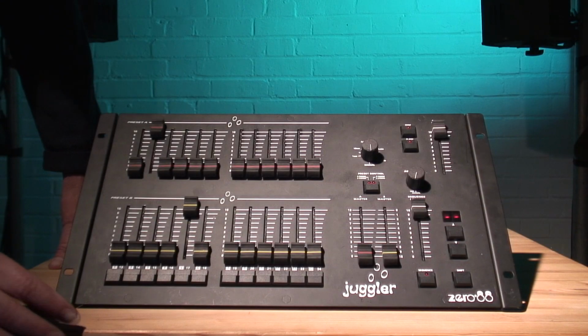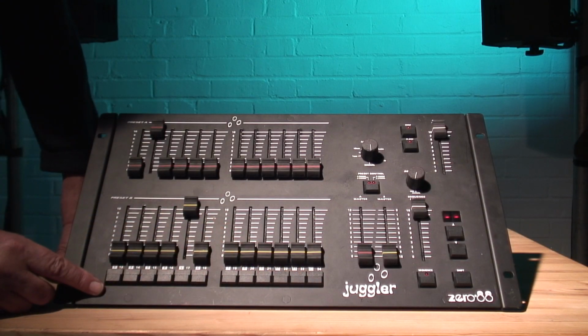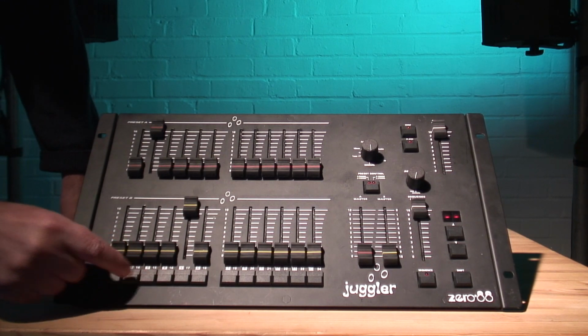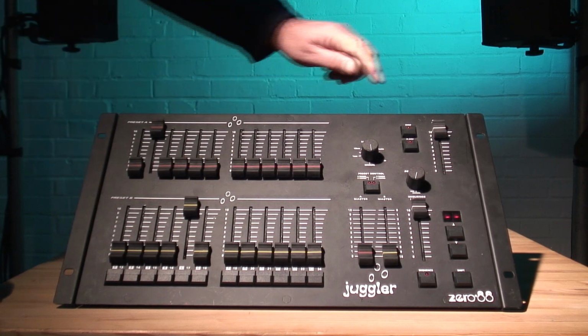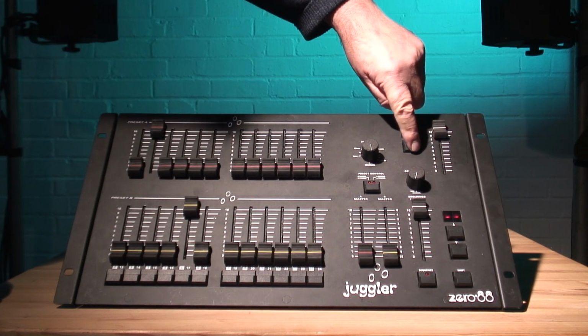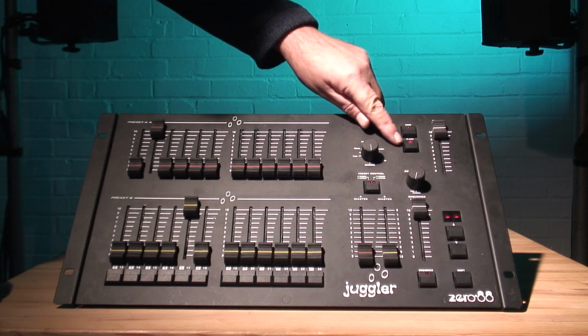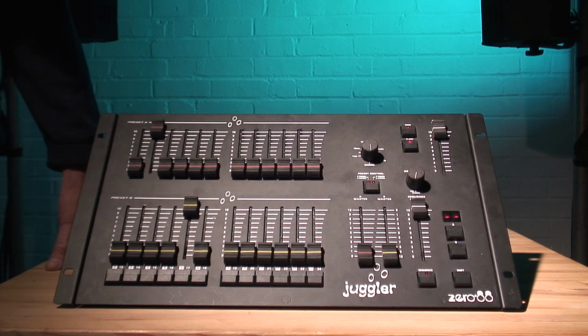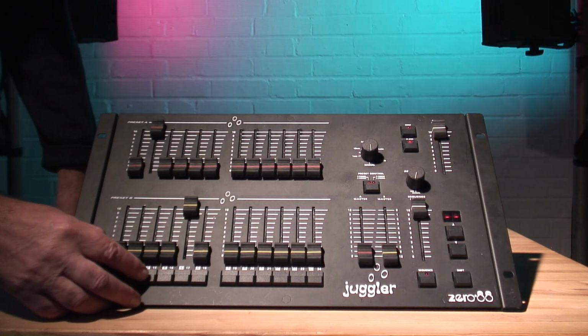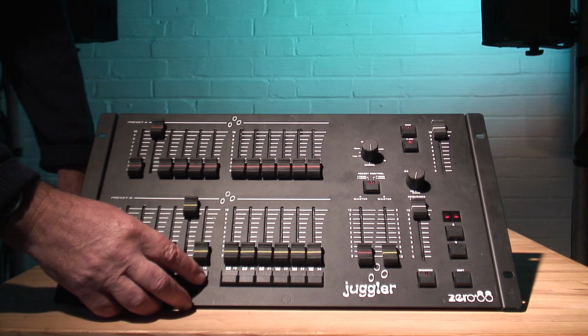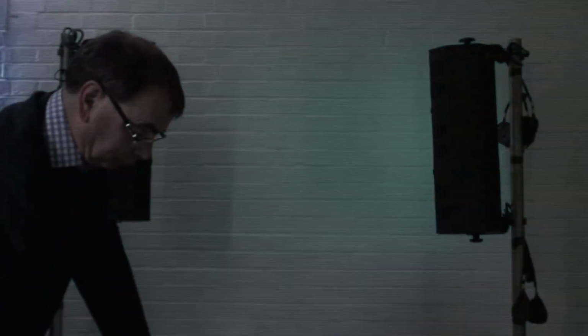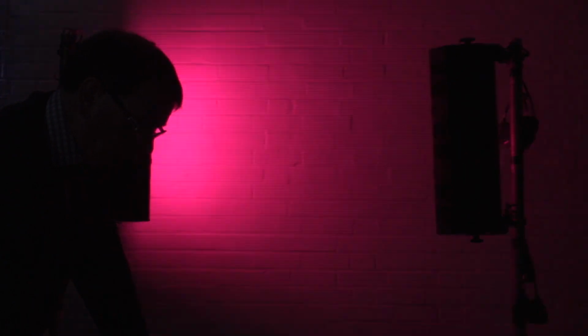Along the bottom of the desk you will see a row of flash buttons. Under normal circumstances these are disabled. You can press them and nothing will happen. But if you select the flash master at the top, and you'll see the little LED now comes on. As you press the button it brings the channel up to full. Very useful if you want to pretend you're doing rock and roll lighting, or you want that sudden dramatic lighting effect.